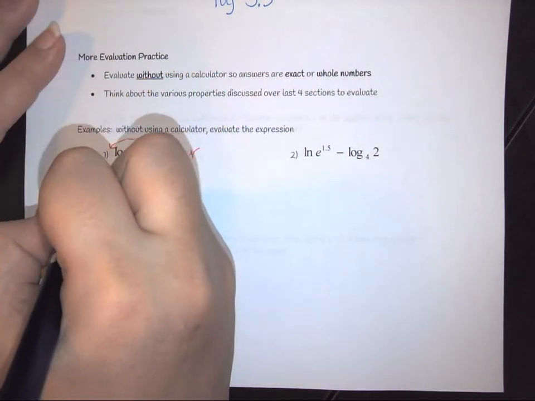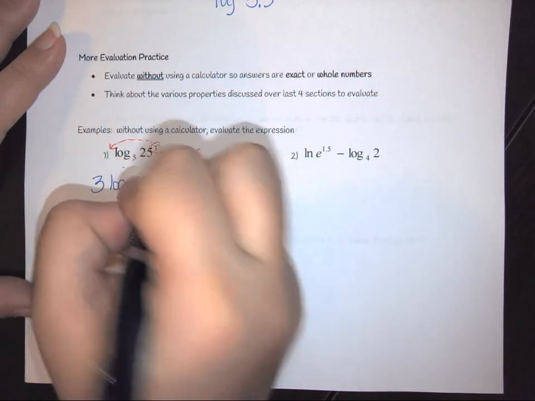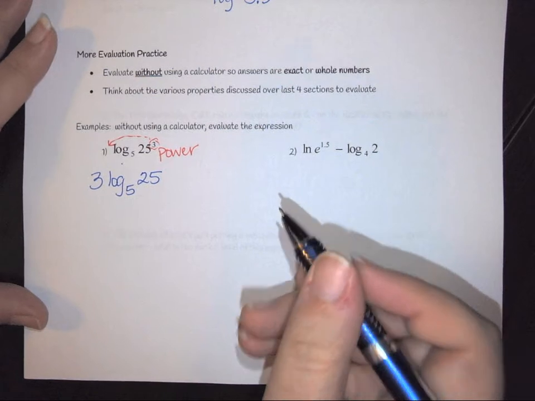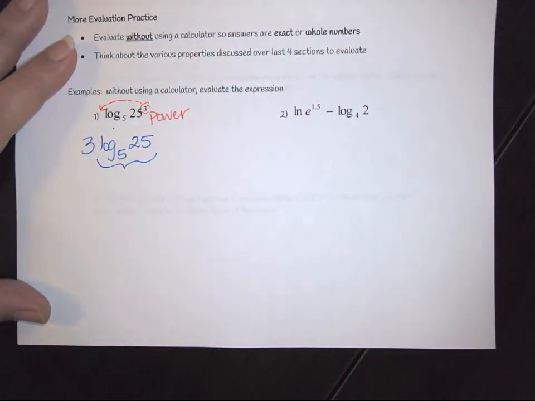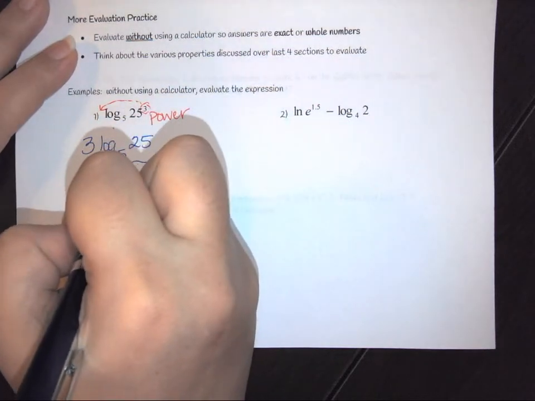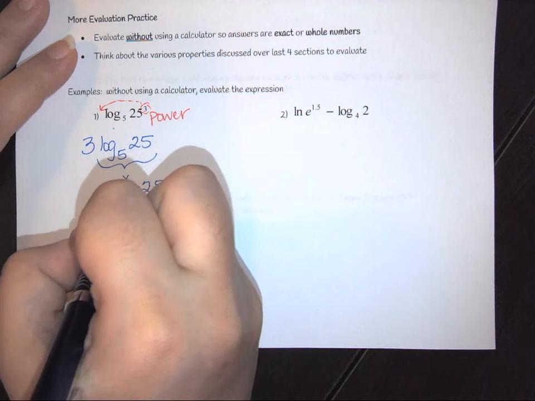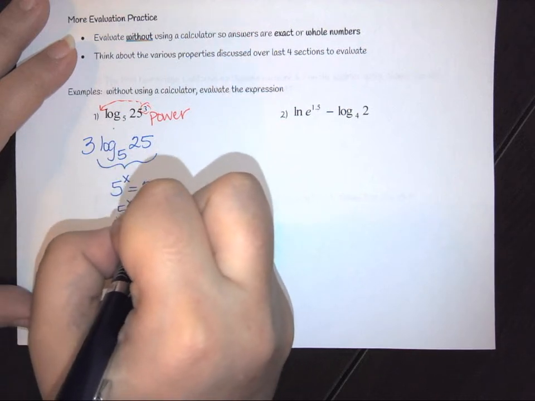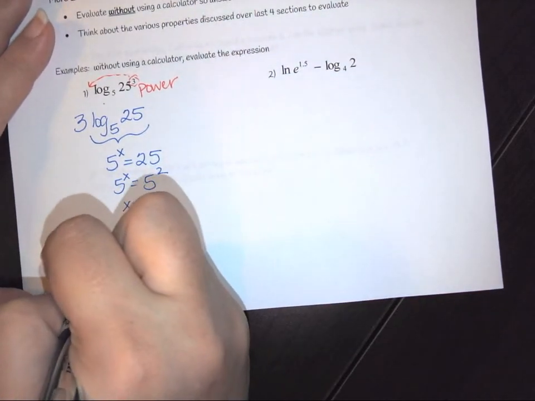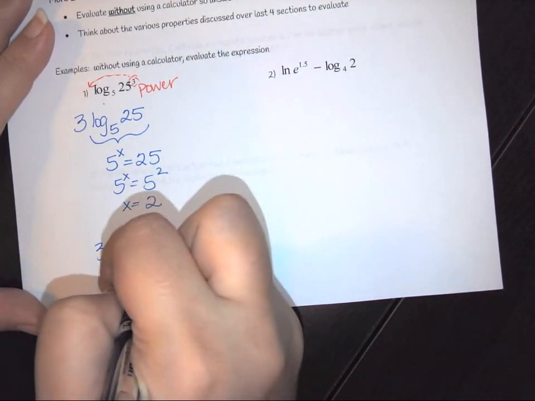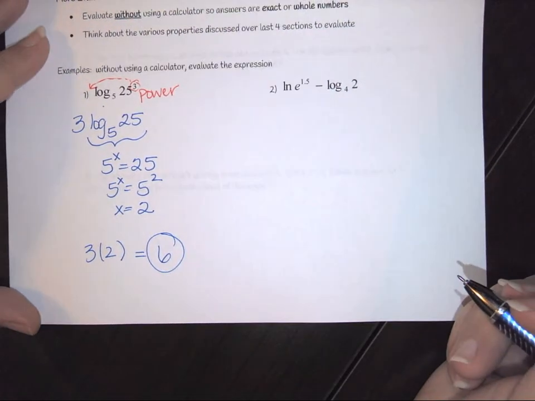So this becomes 3 log base 5 of 25. And then I would go ahead and simplify this piece. So this is going to become 5 to the x equals 25. So 5 to the x equals 5 squared. So remember x is 2, which means we have 3 times 2, which gives you 6. And this is our answer, 6.